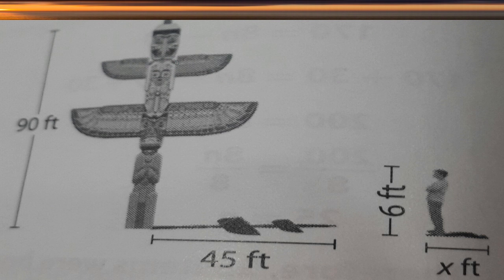So here is the totem pole. It's 90 feet long, or its height is 90 feet. Its shadow is 45 feet. Here is the man standing beside it. At the same time, he's 6 feet tall and his shadow is X feet. Of course, X is the unknown, so we need to find X.